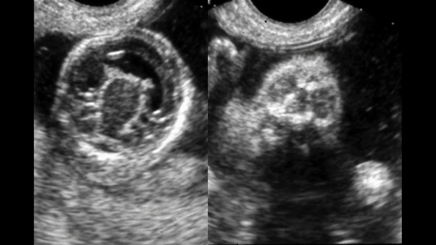Now, in fetuses that have trisomy 13 or holoprosencephaly, you can see the monoventricle here, the fused thalami. This is at 13 weeks. You can see the eyes are very close together here, hypotelorism. That's really very common in trisomy 13.